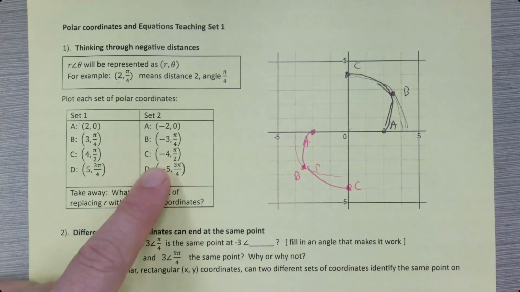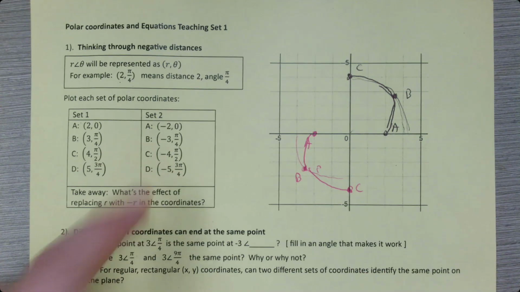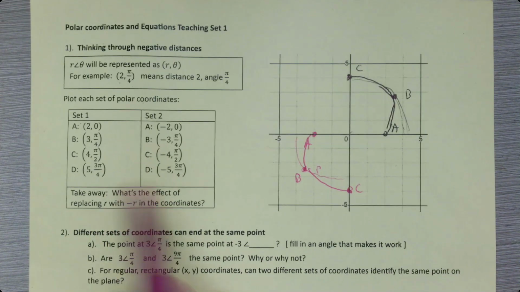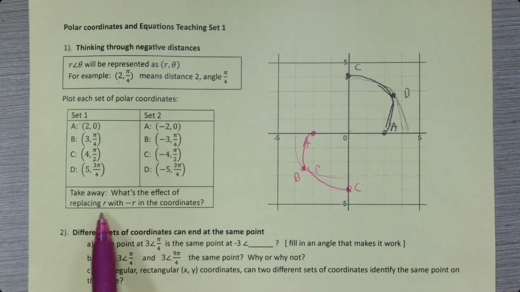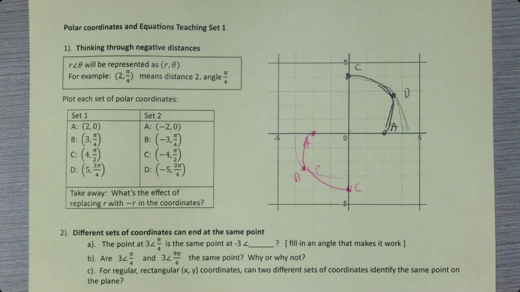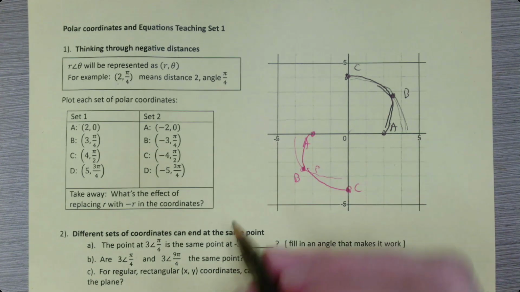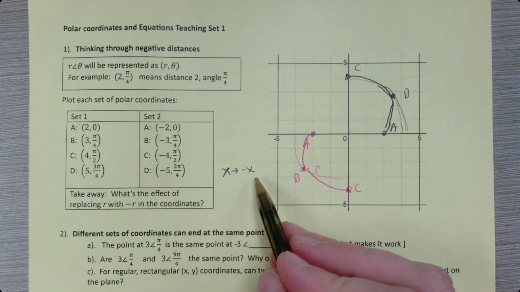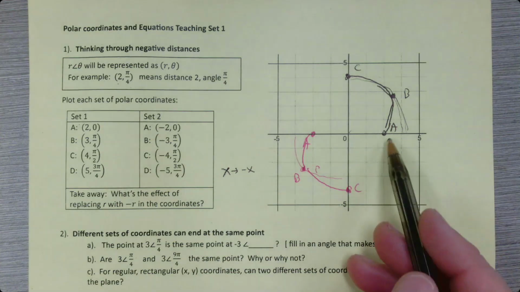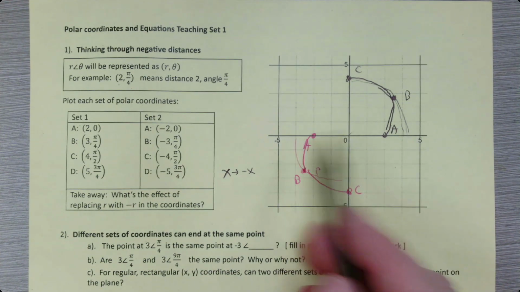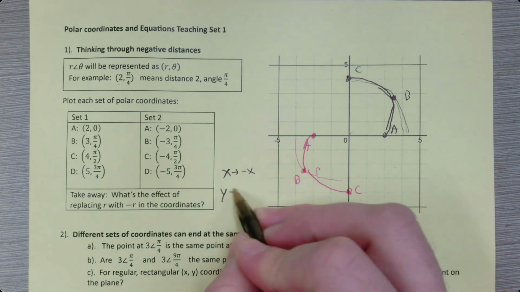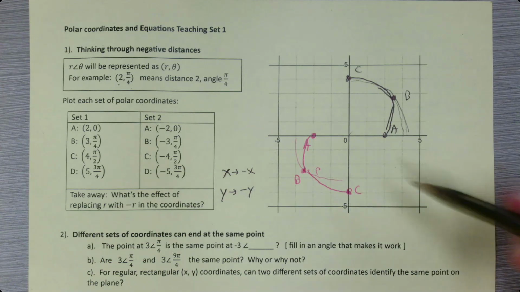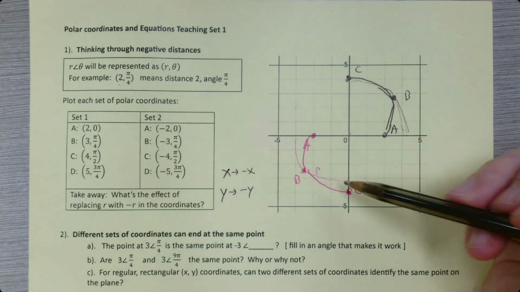So what you'll notice is that there's a sort of a symmetry here. So think about how you would think about the effect of replacing the distance with the opposite distance. When we're in rectangular coordinates, if I replace x with opposite x, that would be like a horizontal transformation. It's a horizontal reflection. If I replace y with negative y, that would be like a vertical reflection.